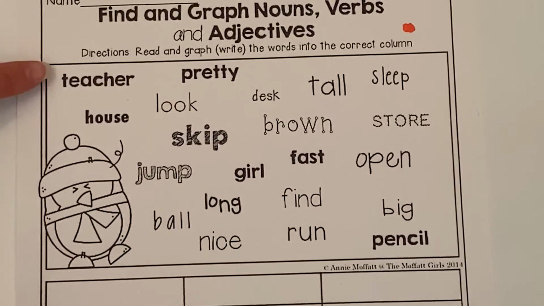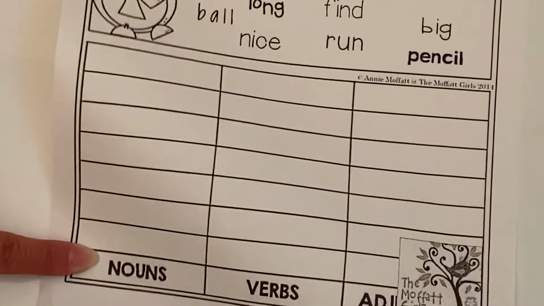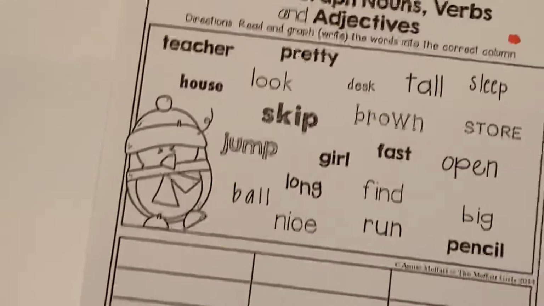So let's take our first word, which is teacher. Now, the word teacher, would that be a noun, a verb, or an adjective? Well, we need to ask ourselves, is a teacher a person? She sure is, so a person is a what? A noun. Very good.